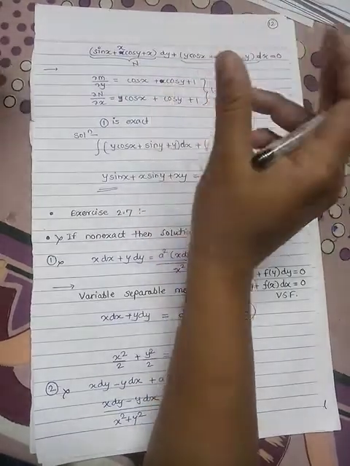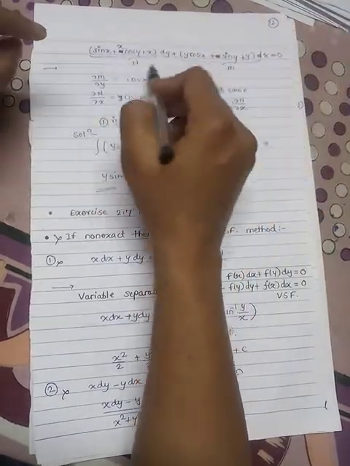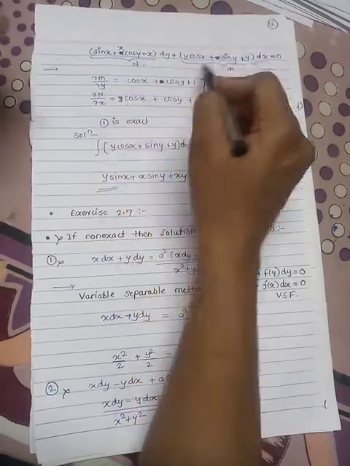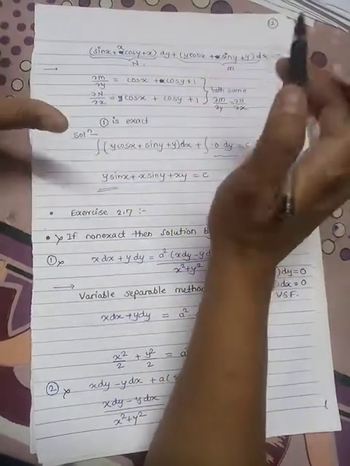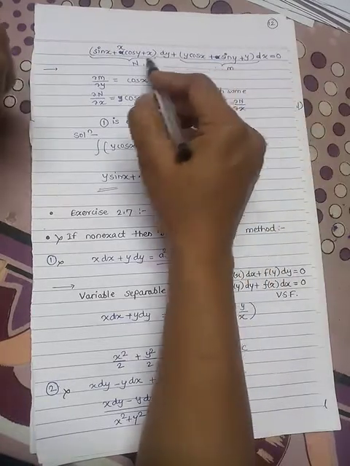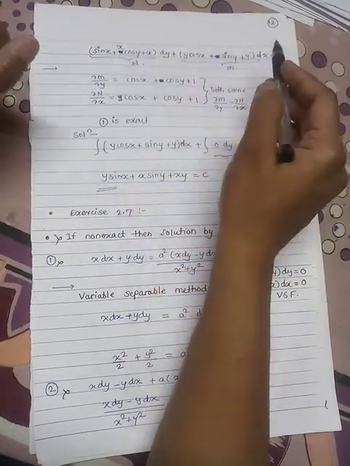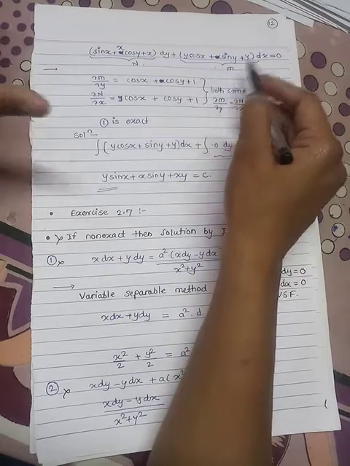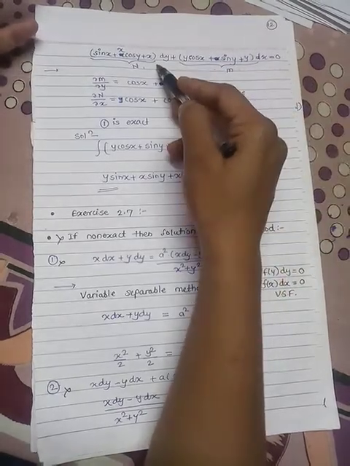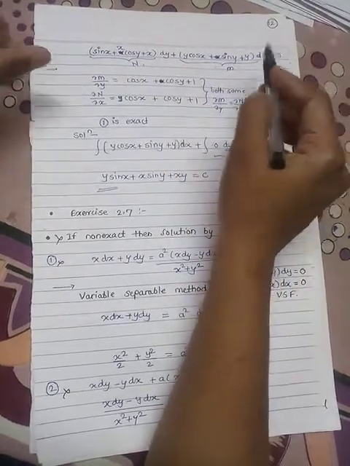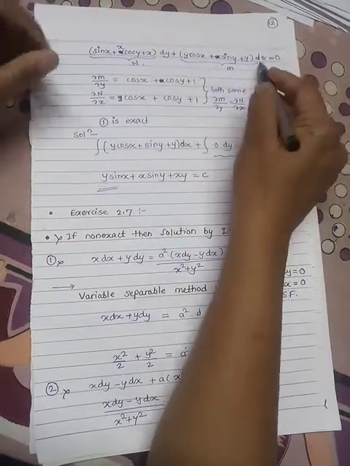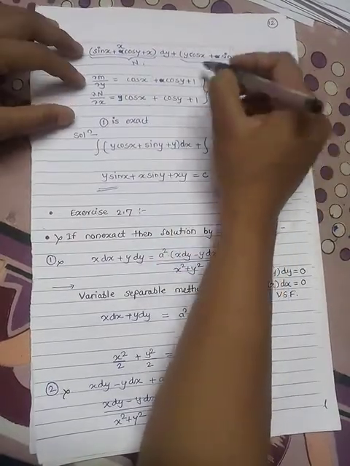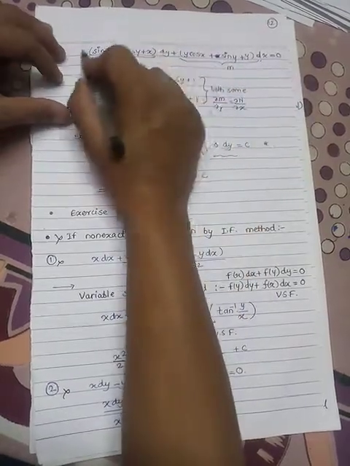Don't remember it as the first position term being m and the second position term being n. It is not like that. The dx coefficient is m and the dy coefficient is n. At which position dx and dy appear doesn't matter, just carefully check where dx and dy are. So here the dx coefficient is your m value, and the dy coefficient is your n value.